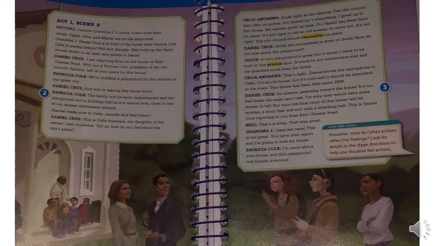I'm reporting from an old house on East Chester Road. With me is Patricia Cole, president of the city council. Patricia, tell us your plans for this house. We're building a playground for the children of our great city. And you're tearing this house down. The family will be fairly compensated, and the playground we're building will be in a central area, close to one of our largest elementary schools. Danielle walks over to Celia, Jennifer and Nell follow. This is Celia Andrews, the daughter of the owner, Jean Andrews. Tell us, how do you feel about the city's plans?